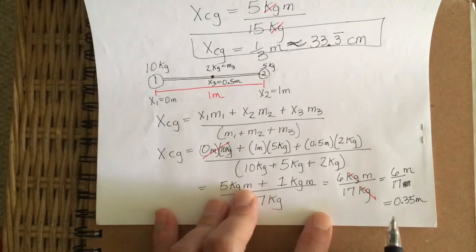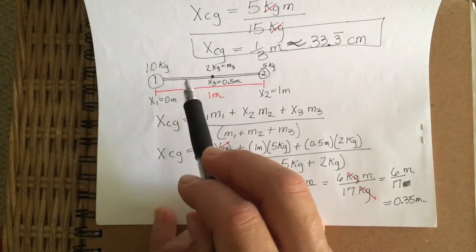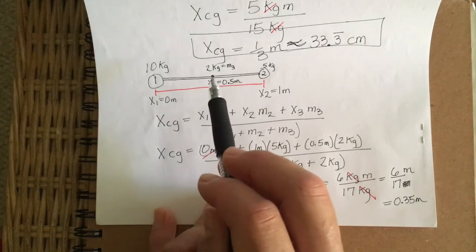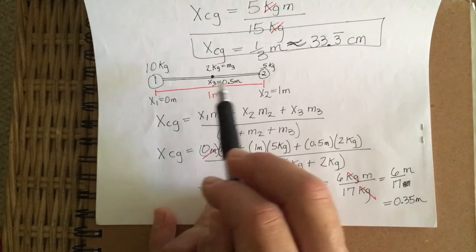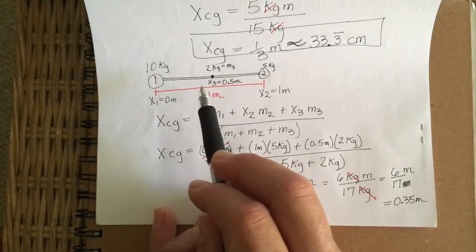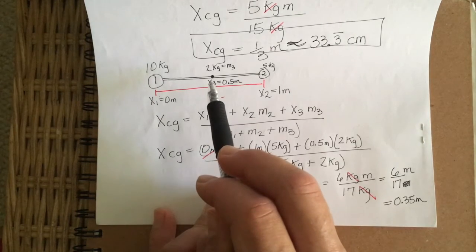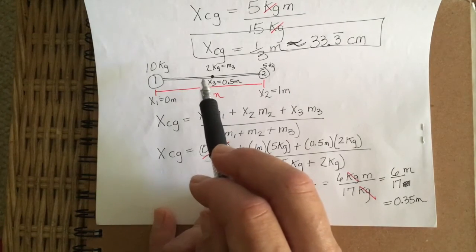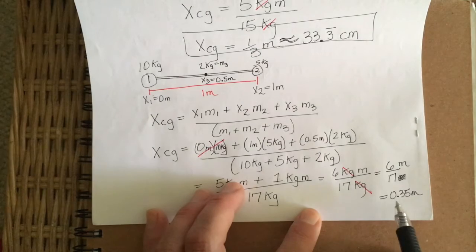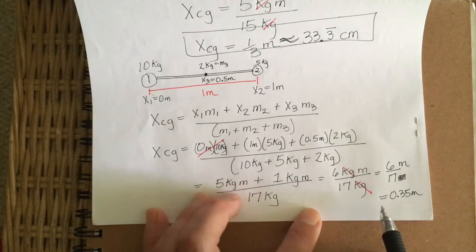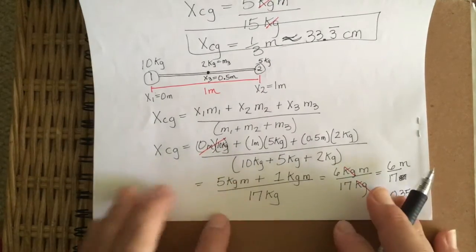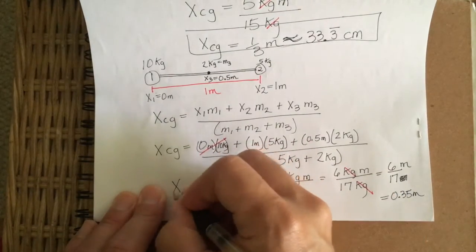I was correct in that the center of mass is now further this way because you added more weight out here, but I was incorrect in how much further. I predicted like 0.47. Turns out it only brought it out like 2 centimeters. But at least we were right about the direction that XCG was going to move.